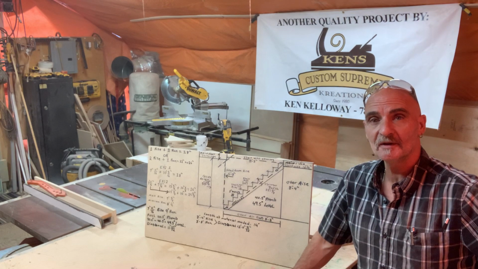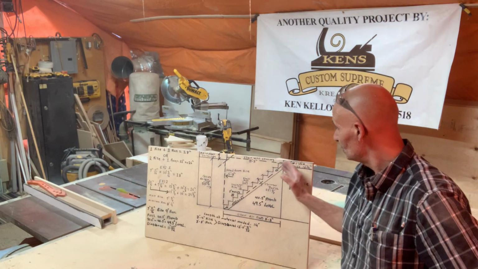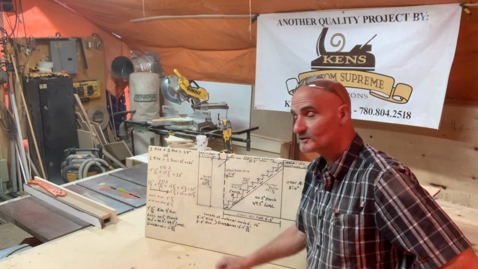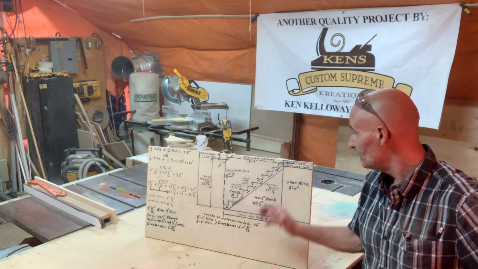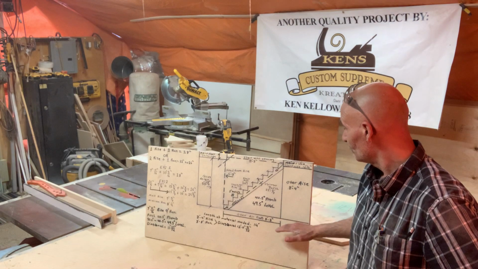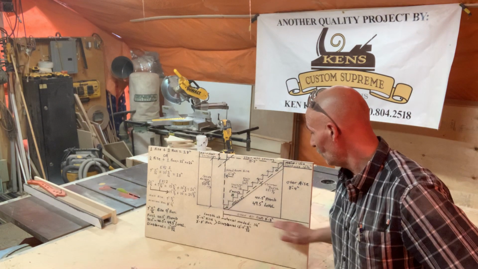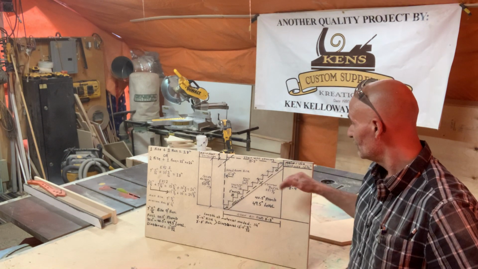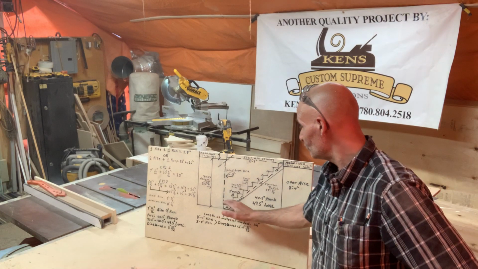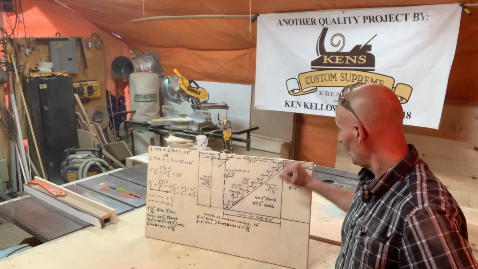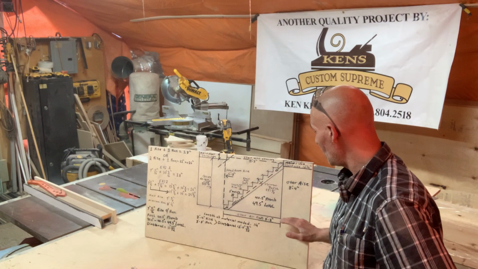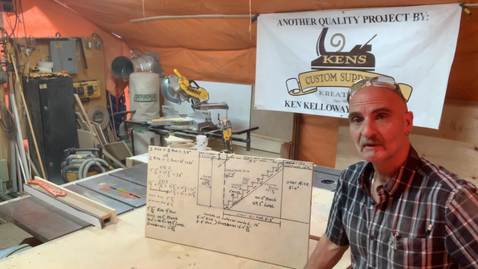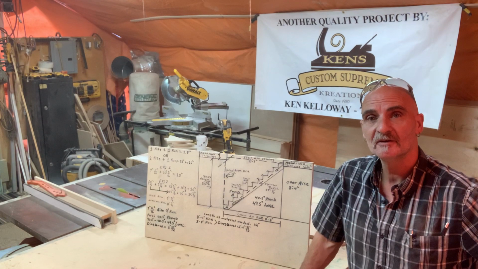Once you know all of that, then pretty much everything else will start falling in place when you start doing your calculations, figuring out your run and your rise, and then how many rises you need to make the overall rise, and how many runs you need to make the actual overall run. So that's it for that.